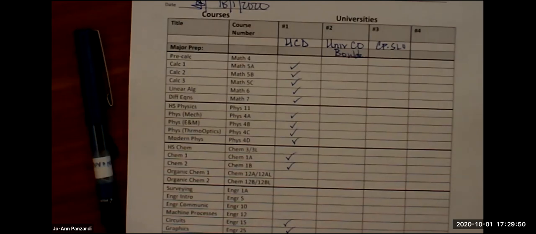Okay, so now I'm going to go to Boulder, but Boulder is in Colorado. It's an out-of-state school, so I can't go to Assist. Instead, I'm going to go to Boulder's website. Let me share the screen again.